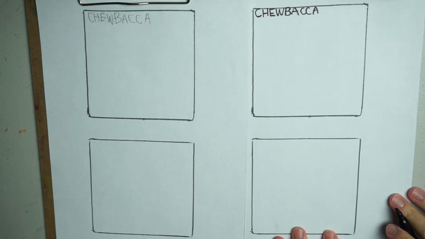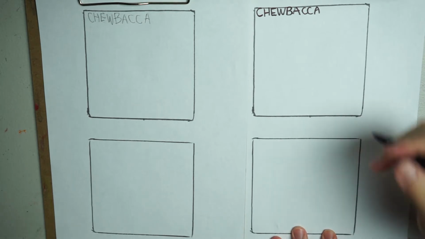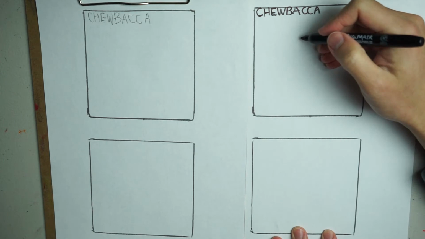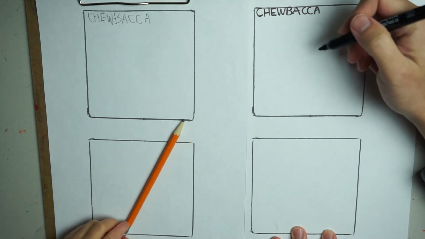Okay, so let's start with his eyes, okay? So we're gonna start from here, near the middle on top, okay? How many letters do you have in your name? 9. Yeah, same as Chewbacca.